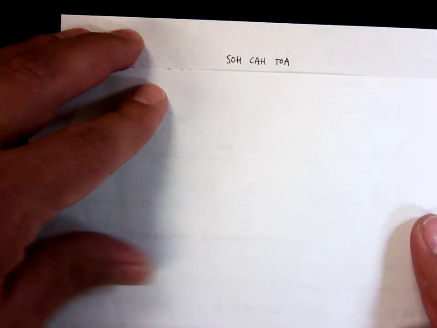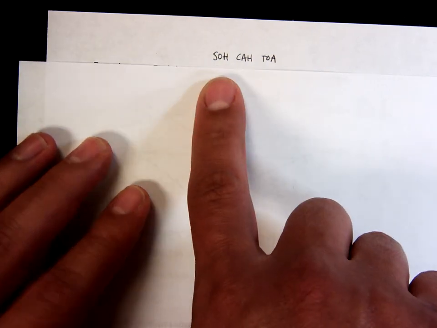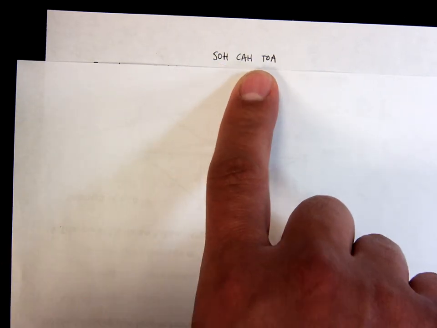On the back, it gives us some problems. Again, I just wrote it at the top. Just sort of get in the habit of writing that down. SOHCAHTOA. So that's what I'm going to reference.